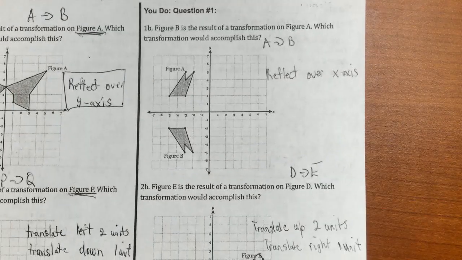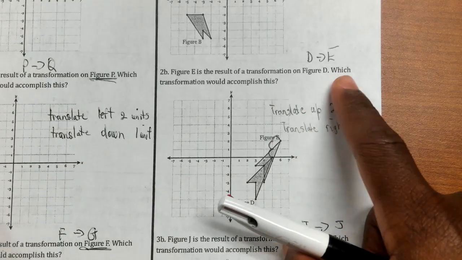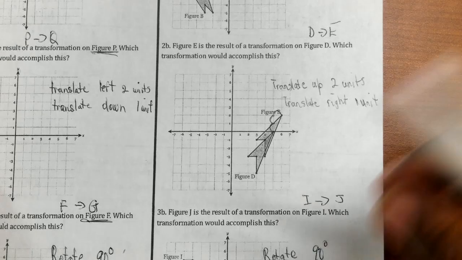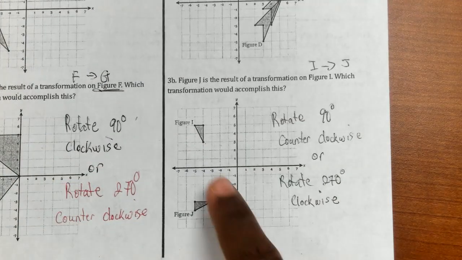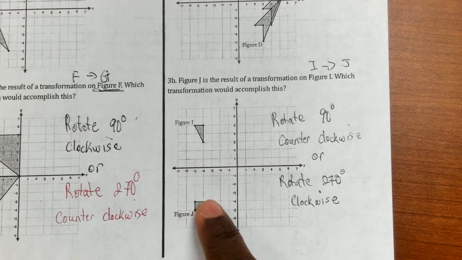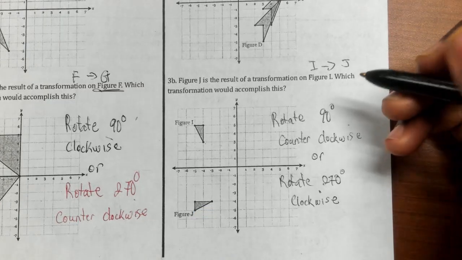So these will be the answers. From A to B, reflect over the x. This is from D to E, so translate up 2 units, right 1 unit. And then finally, this would be from I to J, so that would be rotate 90 degrees counterclockwise, or rotate 270 degrees clockwise. Okay, and guys, you can always test these by just utilizing the theorems that we know.